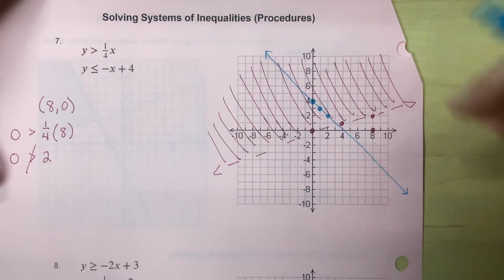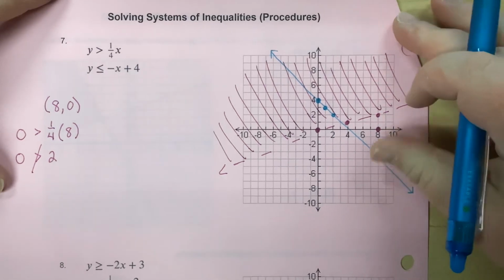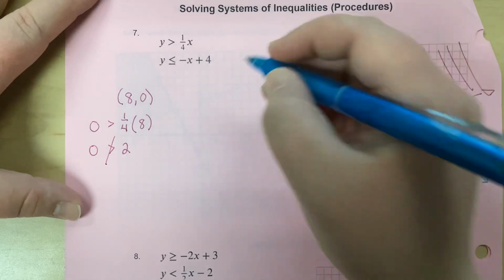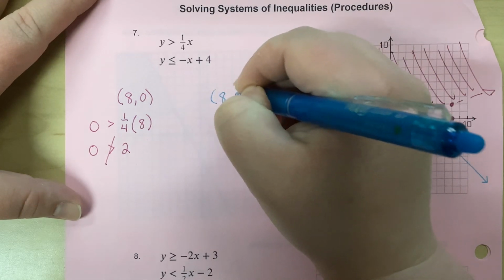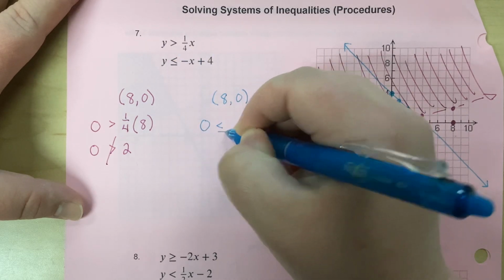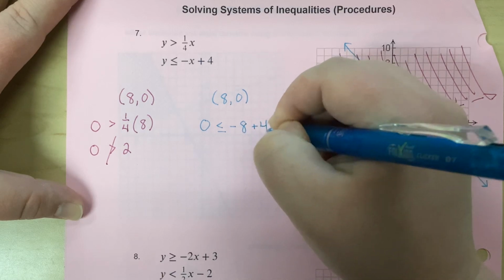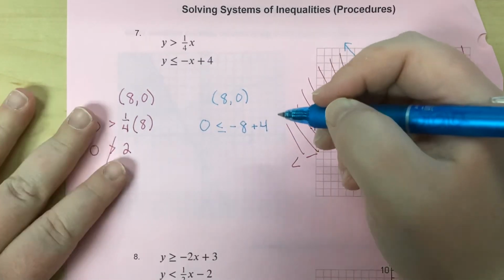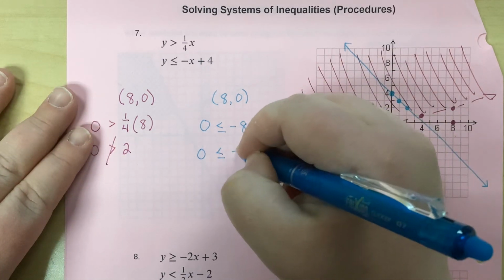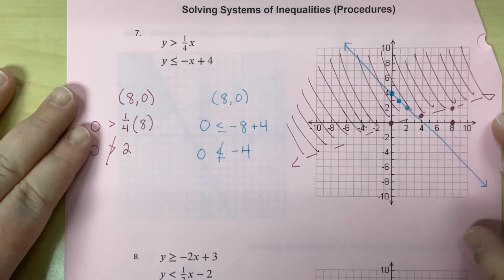And once again, it looks like I got lucky. Let's make sure. Yeah. I can use this (8, 0) again if I want to, but you definitely don't have to. So let's just go ahead and do it. (8, 0) again. So I have 0 less than or equal to negative x, so negative 8, and then plus 4. So now I have 0 less than or equal to negative 8 plus 4 is negative 4, and 0 is not smaller than negative 4. It's not equal to it either, so that's not true.